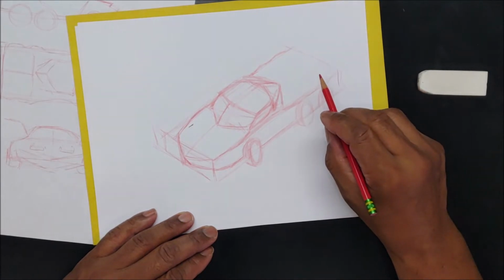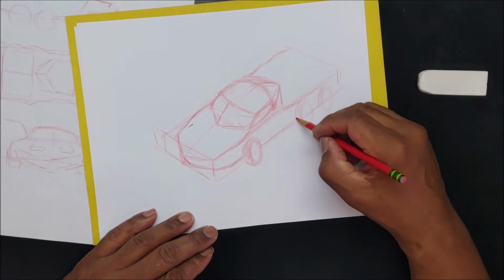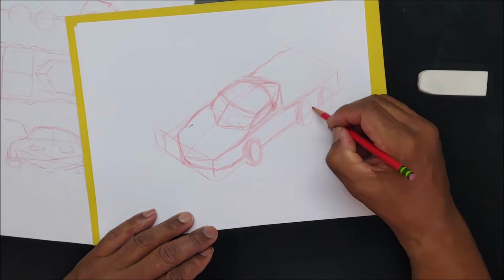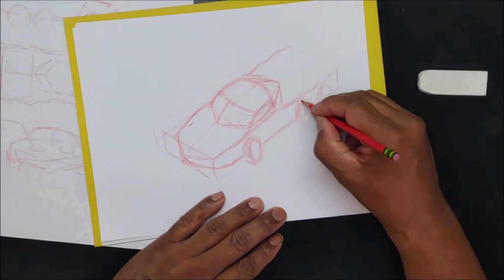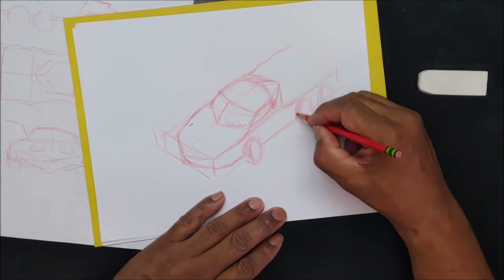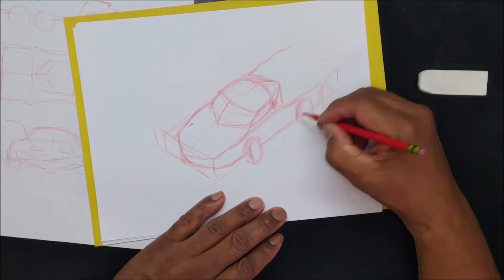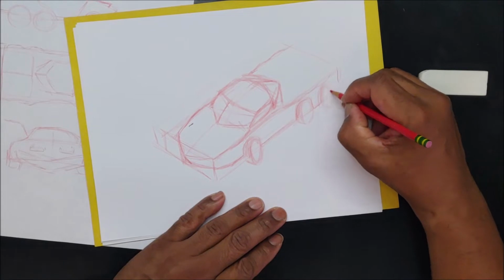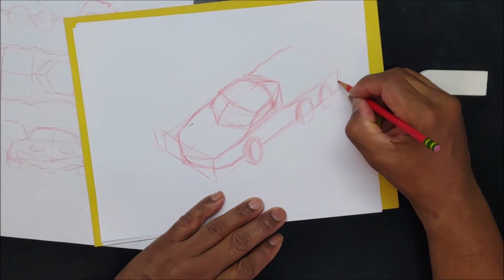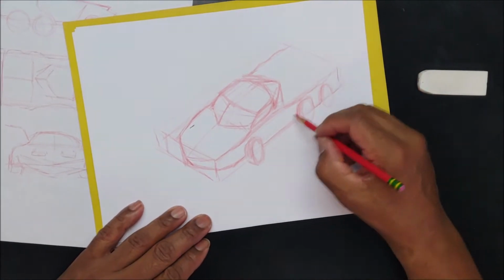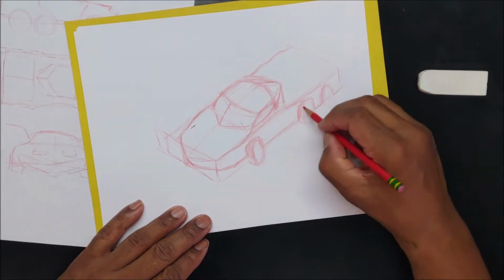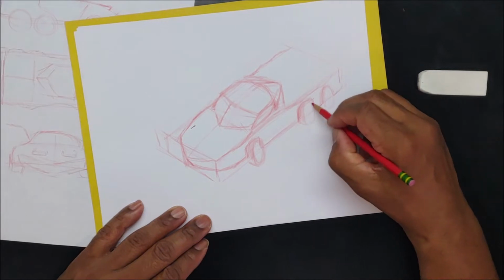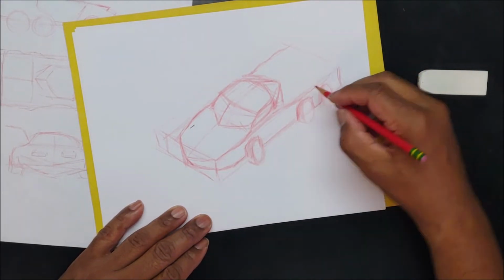Because when you're looking at a car from this angle, that would look different. Wheel wells. Start with the square, so you can get your lines going up the same way.